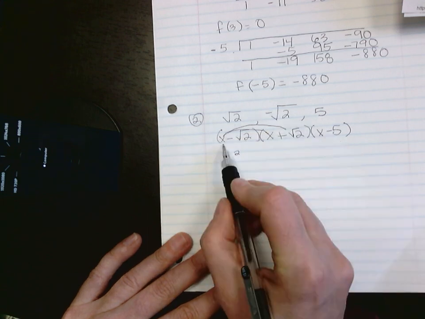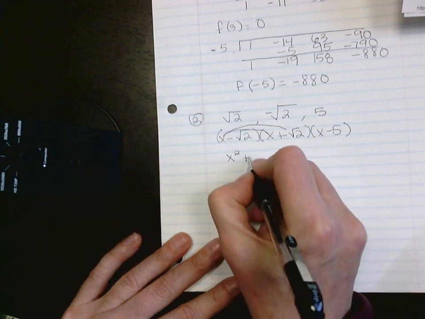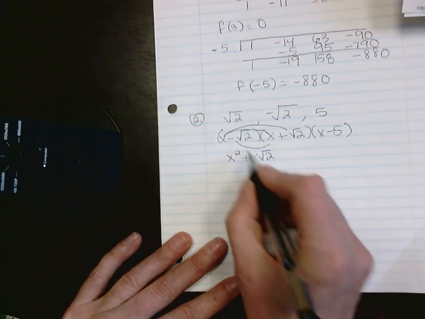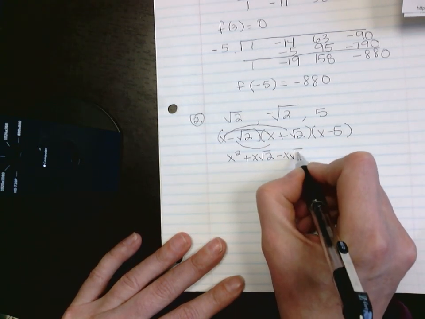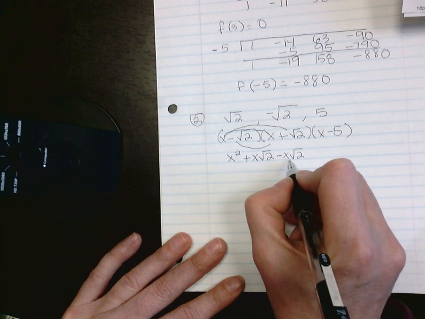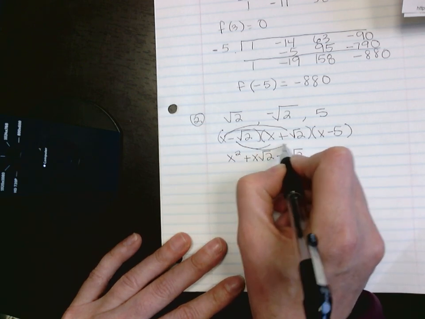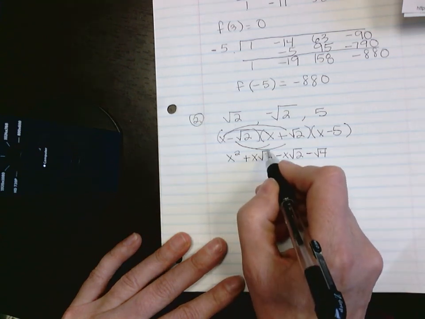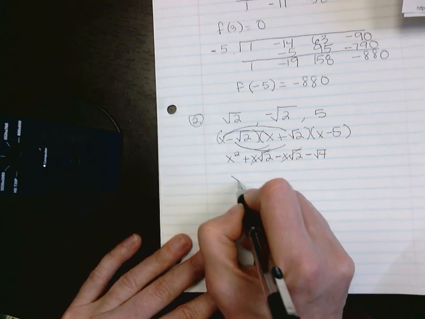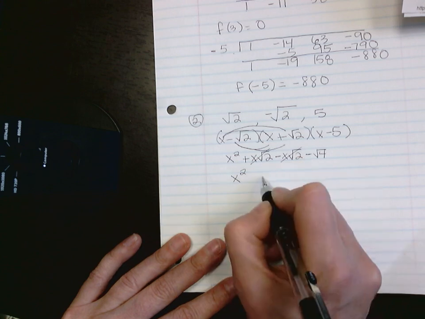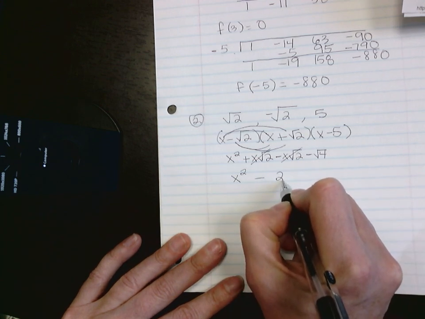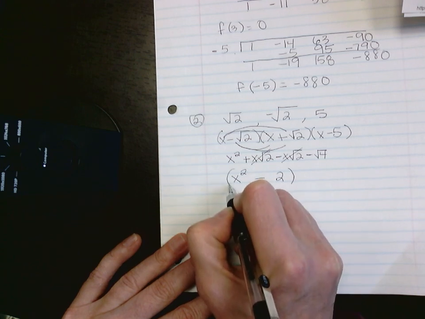The outer x times the square root of 2 is just positive x square root of 2. The inner would be negative x square root of 2, so that's where our cancellation will be. And then negative square root of 4. So, like we said, those two will cancel. I've got x squared minus, since that's the square root of 4, I'm going to turn it to 2. So that's what that ended up being.